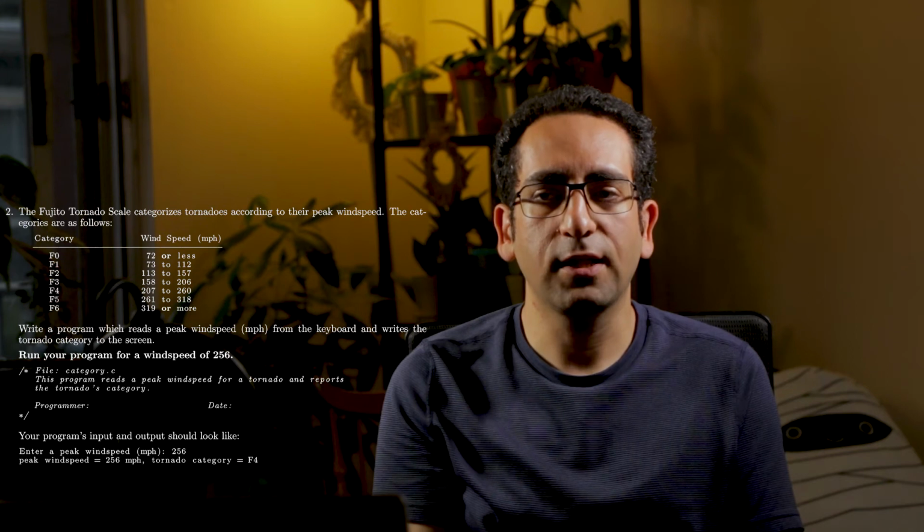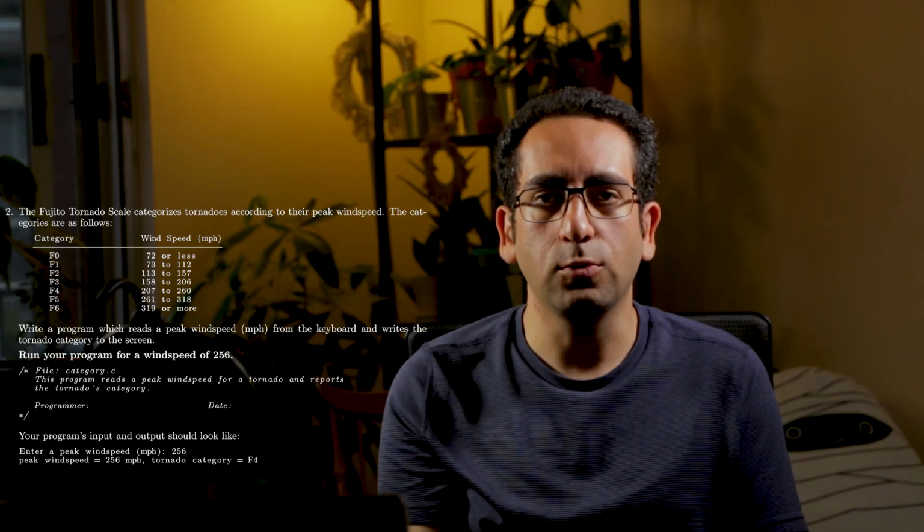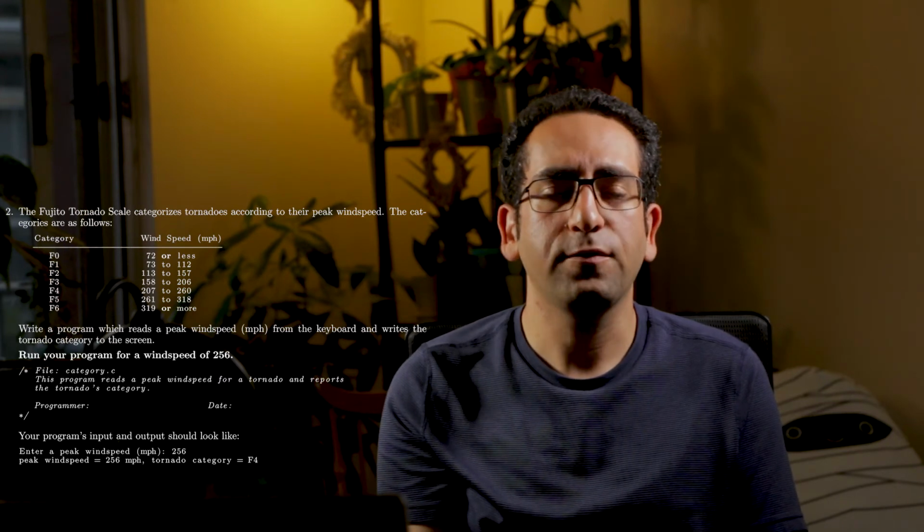For the second question, the Fujita tornado scale categorizes tornadoes according to their peak speed. The categories are as follows: F0 when the wind speed is 72 and less, F1 when the wind speed is greater than 72 and less than 112. And as you can see on the screen, this list goes on until category F6. So our job is to write a program that reads a peak wind speed in miles per hour from the keyboard and writes the tornado category to the screen.